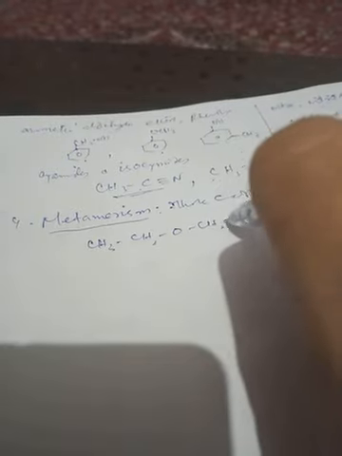Let me quote an example. Suppose there is a compound CH3CH2OCH2CH3. This is an ether, diethyl ether. Let me write another ether, CH3CH2CH2OCH3. This compound is also an ether, methyl normal propyl ether. Its IUPAC name is 1-methoxypropane.